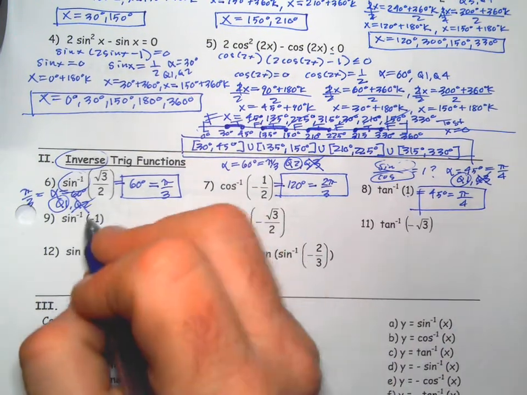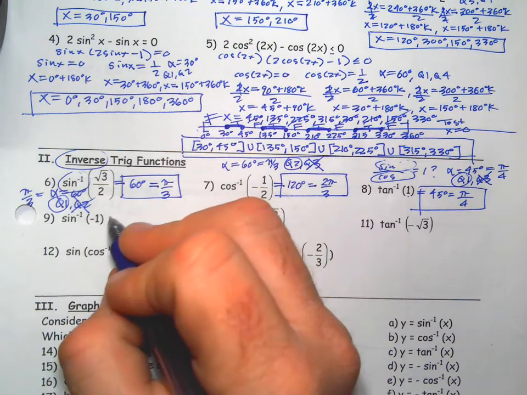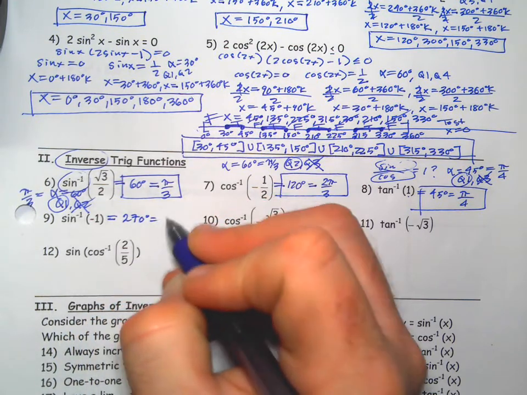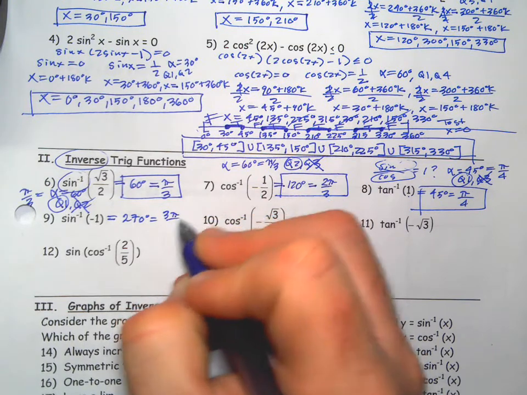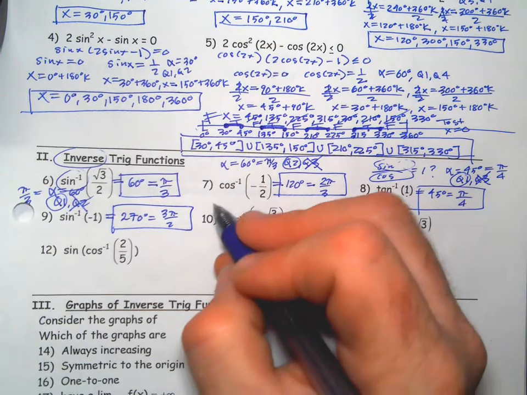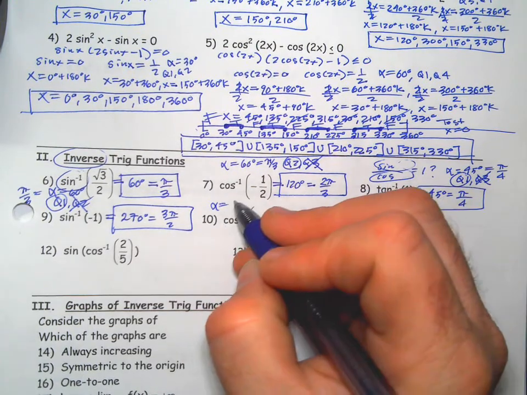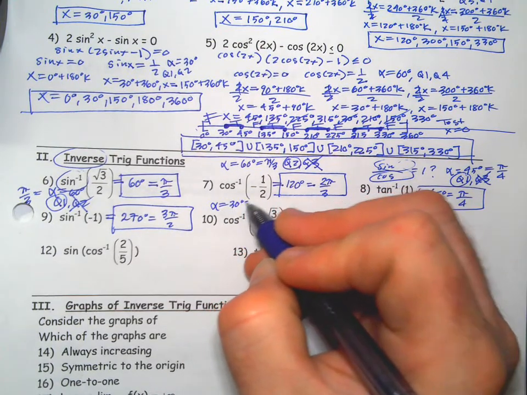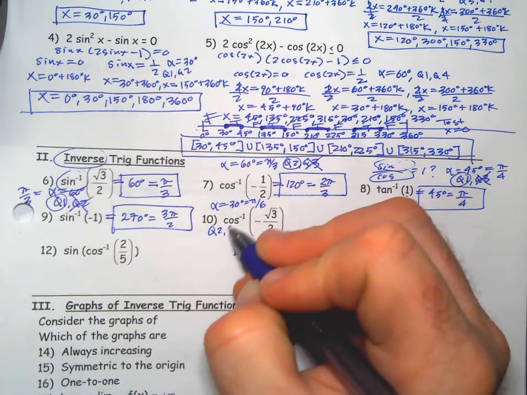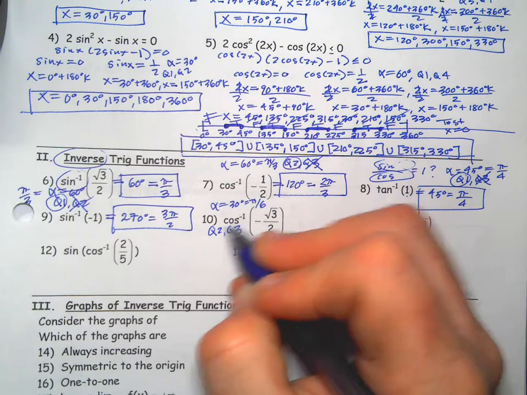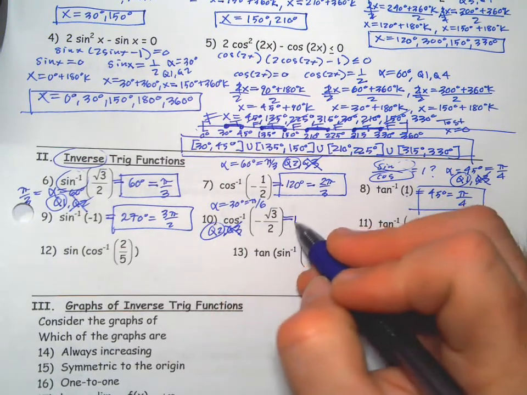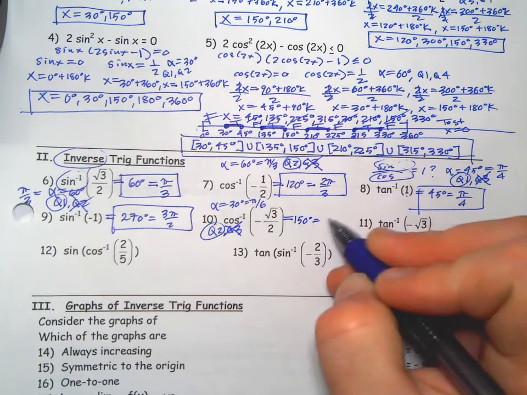Okay, when does sine equal negative 1? Well, that's at 270 degrees, or 3 pi over 2. When does cosine equal negative root 3 over 2? Well, alpha equals 30 degrees, pi over 6, reference angle. We're going to be in quadrants 2 and 3, but it's inverse cosine, so never quadrant 3. Quadrant 2, it's going to be 150 degrees, 5 pi over 6.